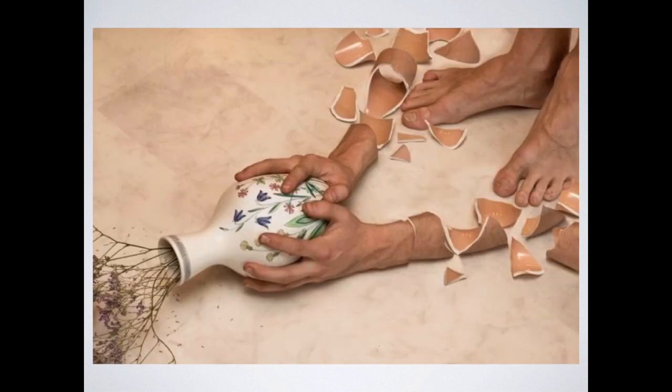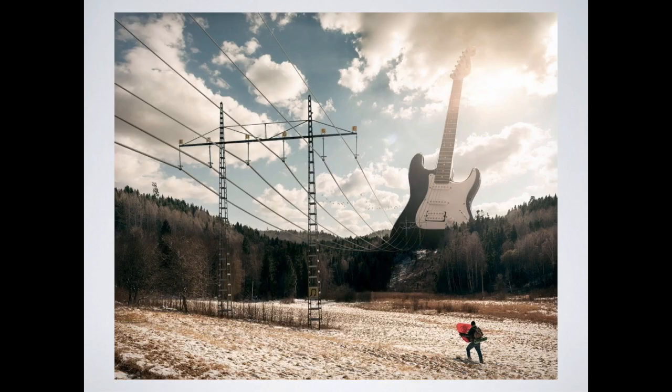The broken arms versus the pottery. This one's very doable as well. You've got the power lines running into the guitar. Similar lighting conditions. So when you take the picture of the guitar, you have to make sure that it's slightly backlit. And if you look at the edges of the guitar, it is slightly backlit. That's why this is working.